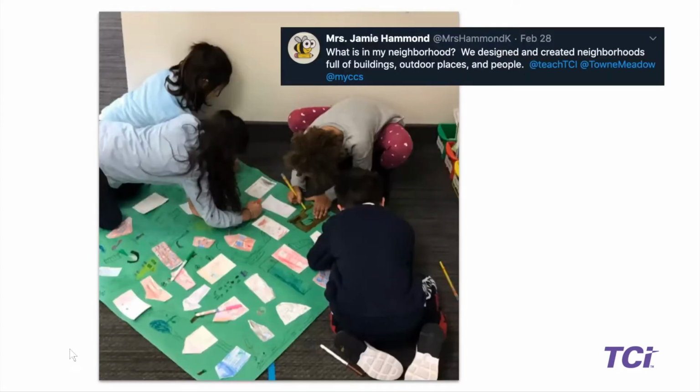This is a problem-solving group work activity in which they were designing and creating neighborhoods full of buildings, outer places, and people.